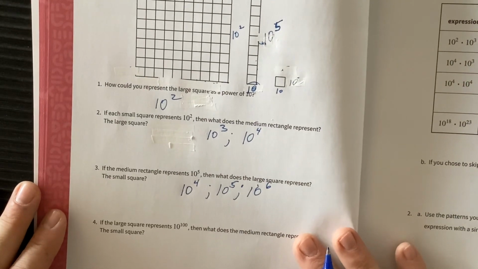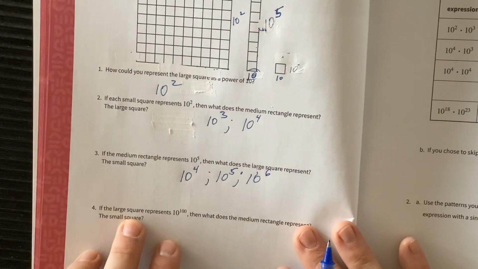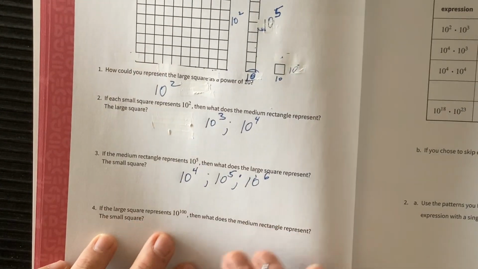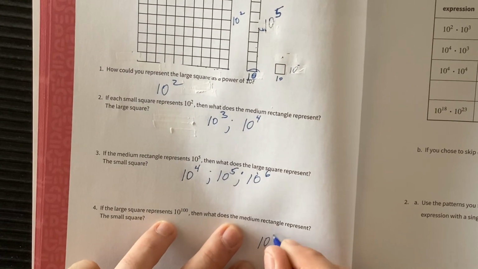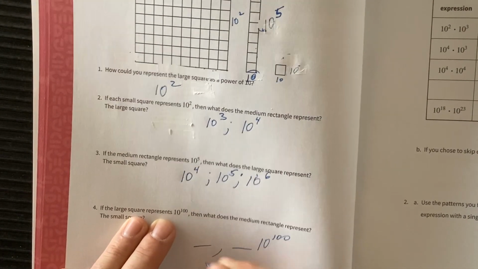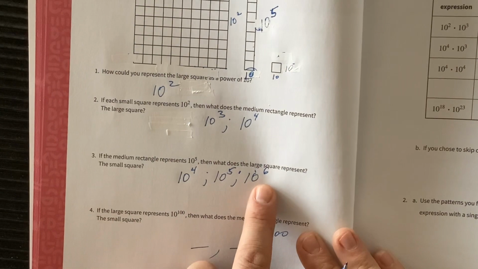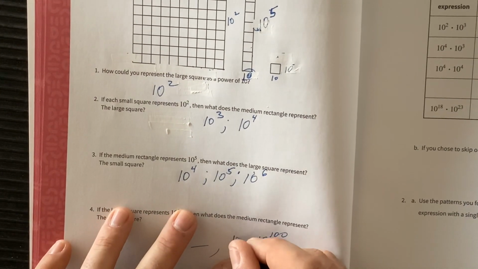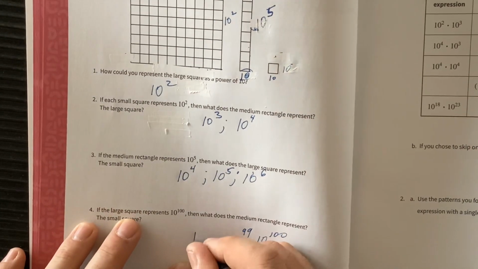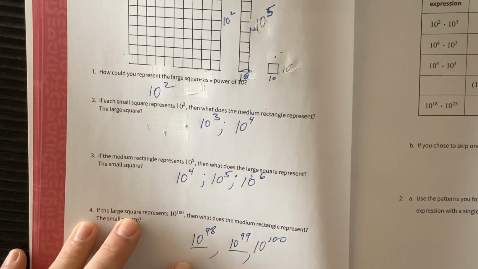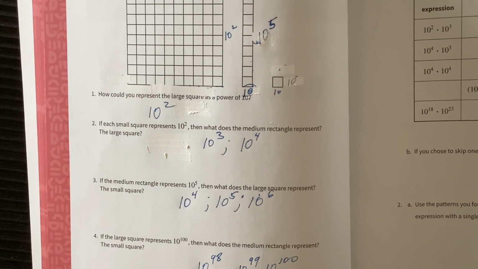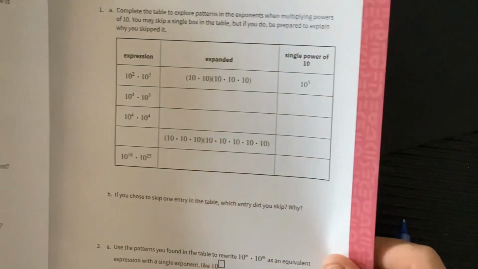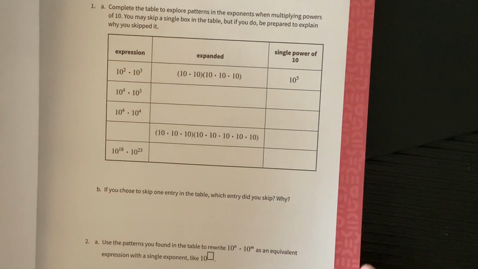So just looking for the patterns. Number 4, how would it work if the largest one is 10 to the 100th? And it's looking for the medium and the small then. So it's giving me the large one. So I'm just working backwards once again. 10 to the 99, 10 to the 98. So again, same pattern.